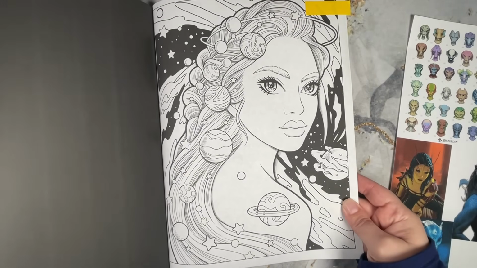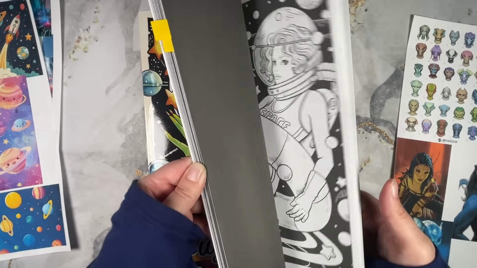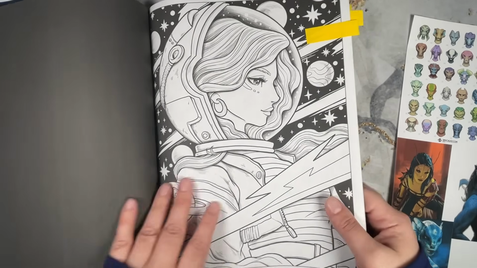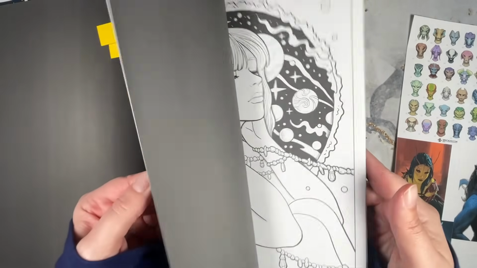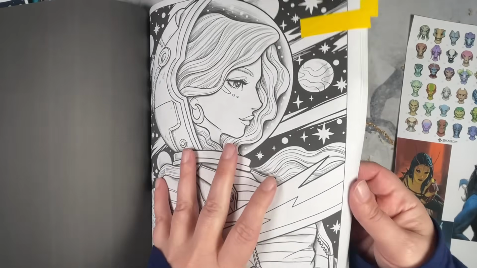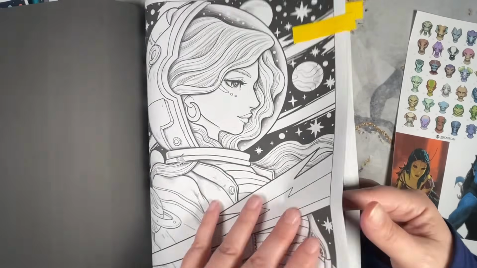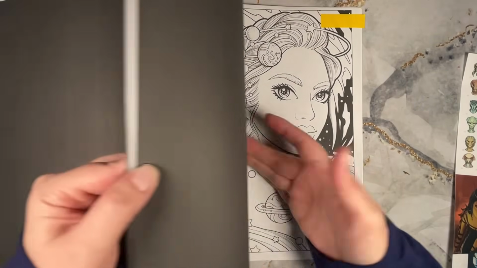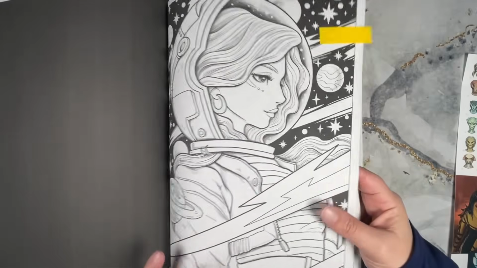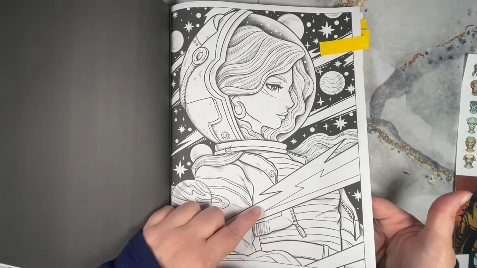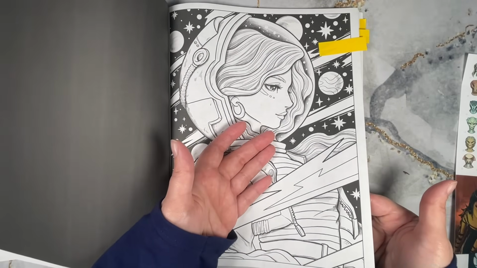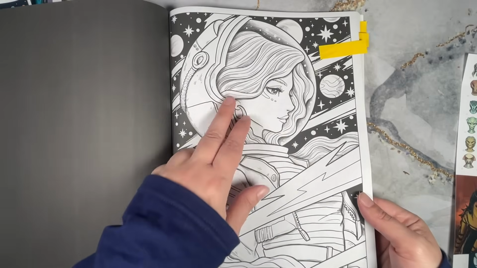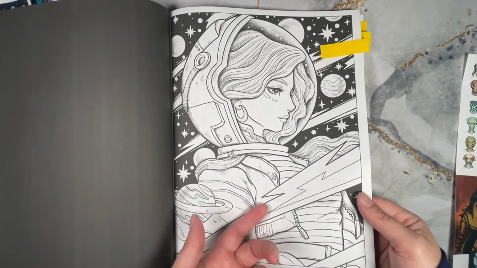So I have this one, which she's gorgeous. And I have this one. And I have this one. So I feel like all three of those could benefit from an alien kind of skin tone. I do like all of those. And I think they're all interesting images. And normally, if I saw this one, I would probably do a normal skin tone of some sort, maybe a different color hair, and then something fun with her spacesuit.